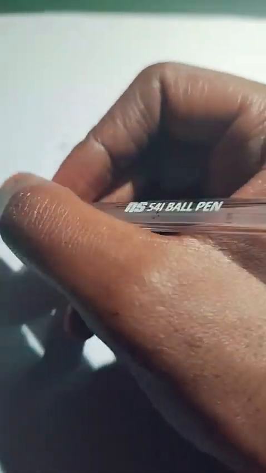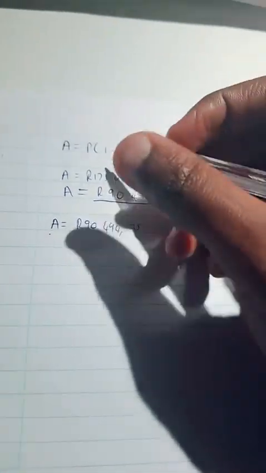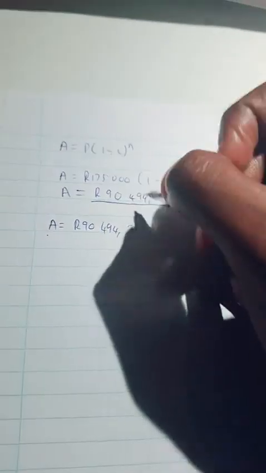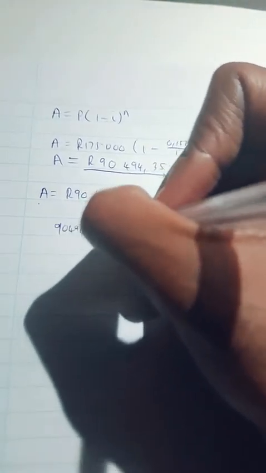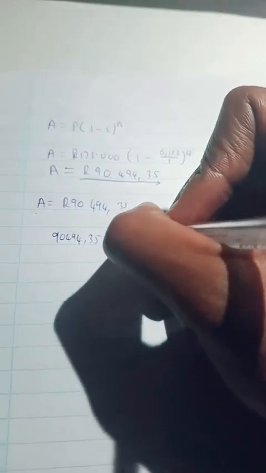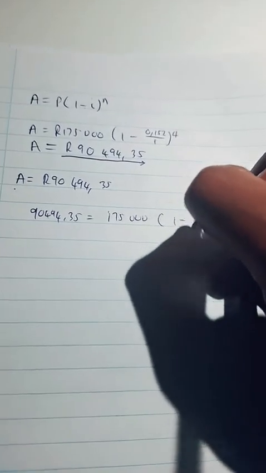Now they're saying, what would the rate of depreciation be if it is worth the same amount? So that means our A value is still 90,494 Rand 35, whereas P is actually equal to 175,000. So let's check this out. 90,494 Rand 35 is equal to 175,000, 1 minus IN.